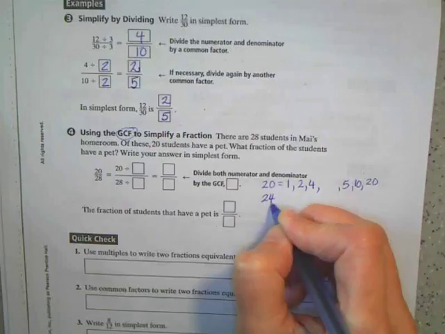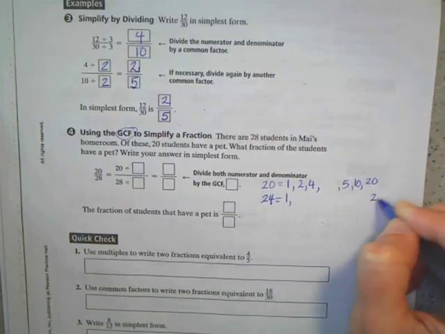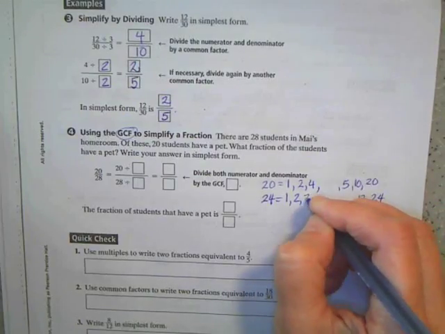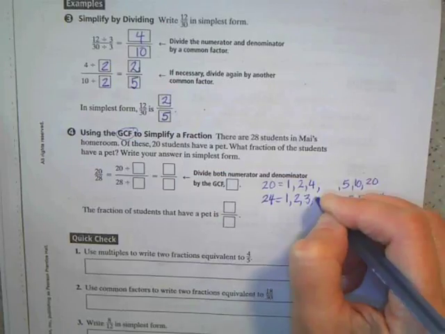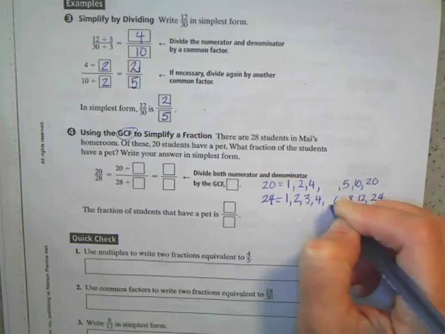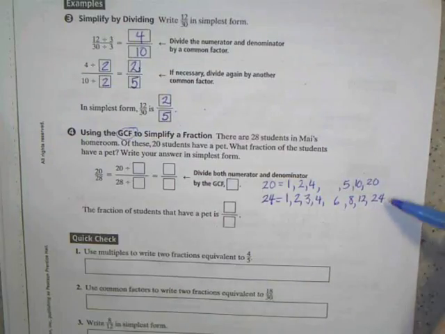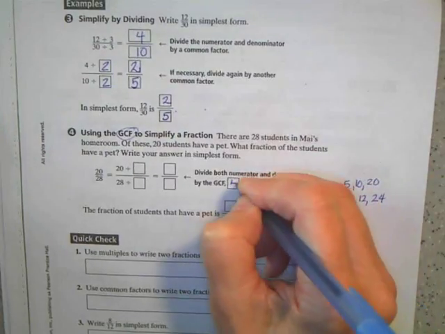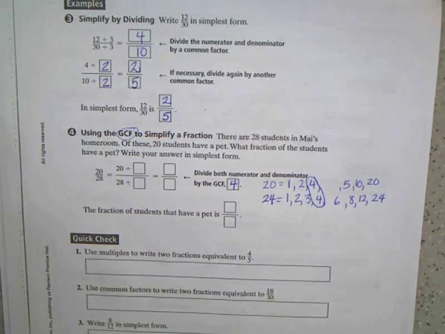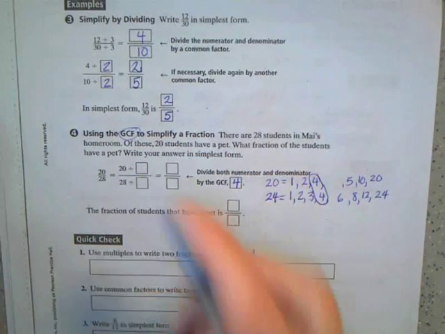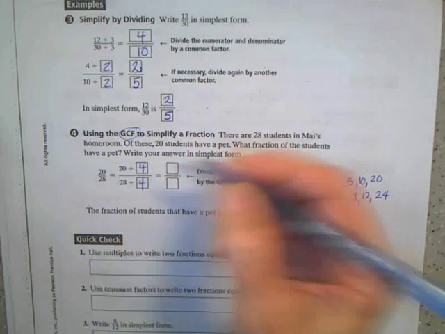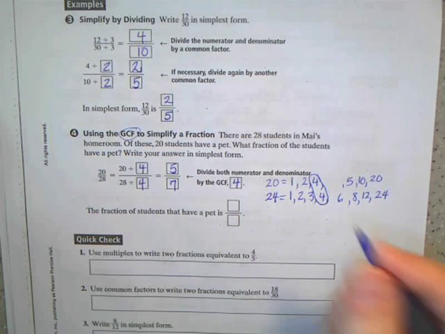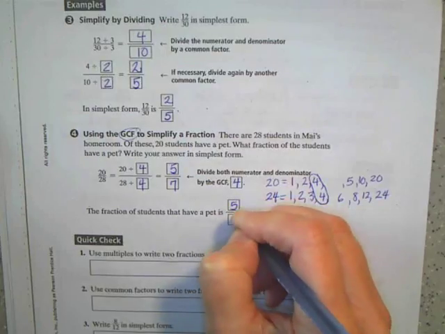28's factors are 1 and 28, 2 and 14, 4 and 7. So when I look through my list, the largest factor that 20 and 28 share is 4. So I'm going to divide both the numerator and the denominator by the greatest common factor of 4. 20 divided by 4 is 5. 28 divided by 4 is 7. So the fraction of the students that have a pet is 5/7.